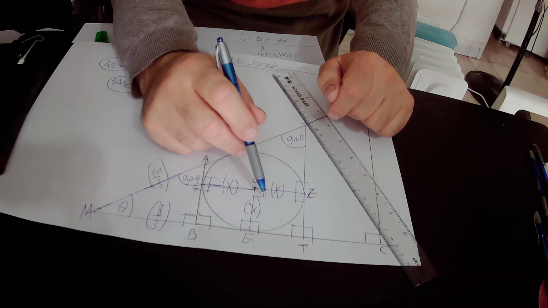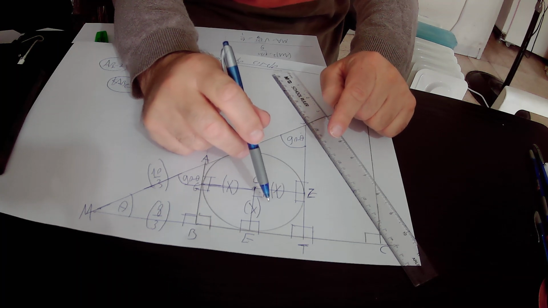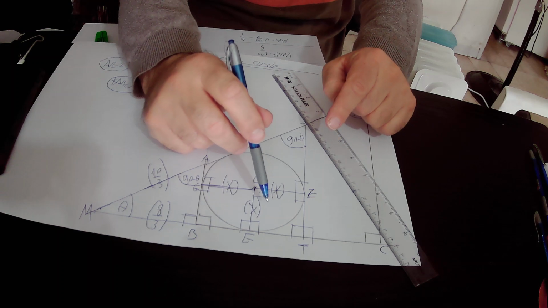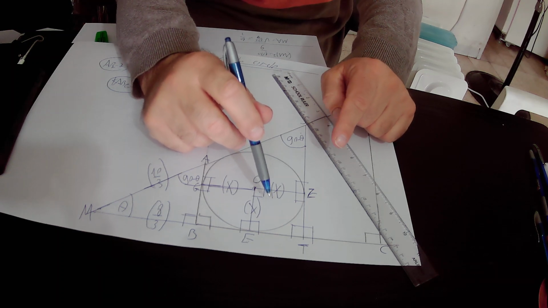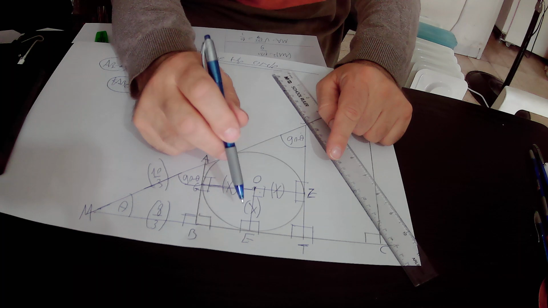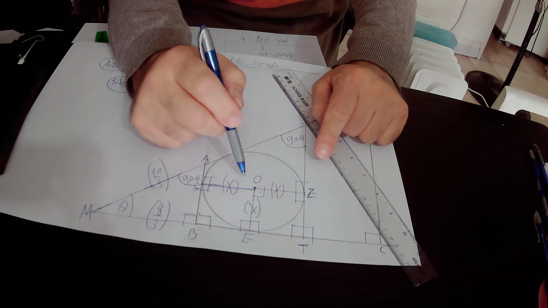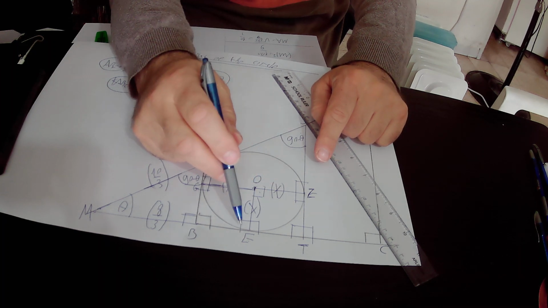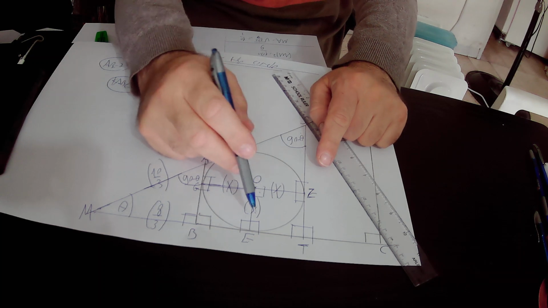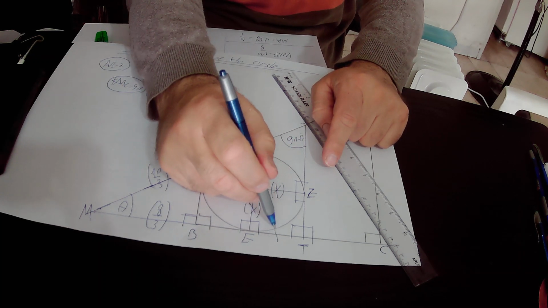So we relate to this quadrilateral as a rectangle, and we have the rule that the opposite sides of a rectangle are equal to each other. That is to say, side OZ equals side ET. OZ is x, therefore ET must also equal x.